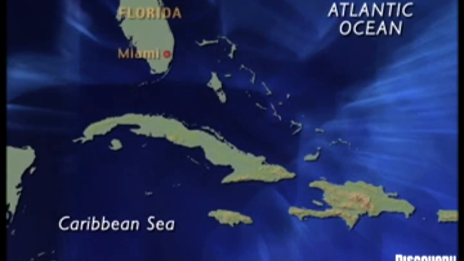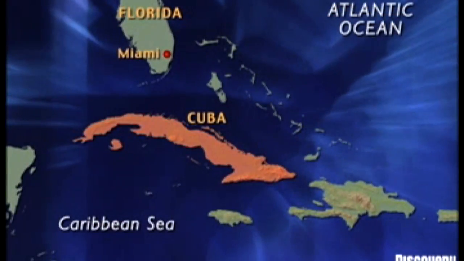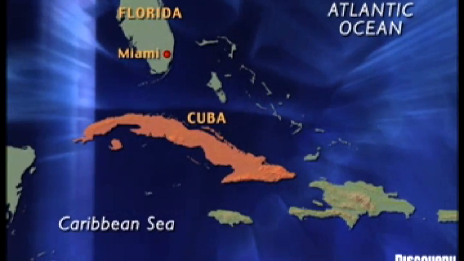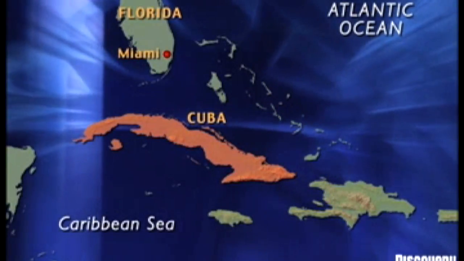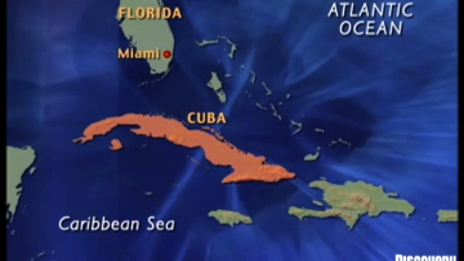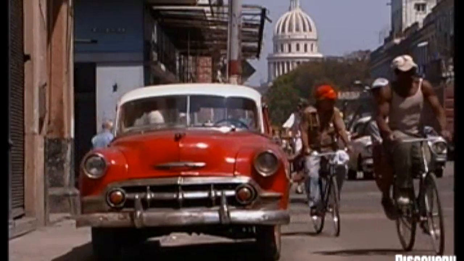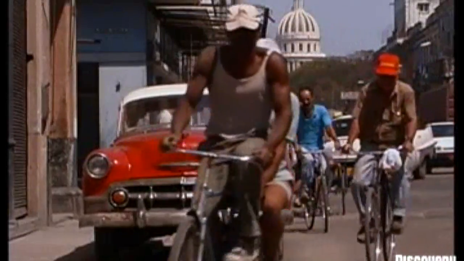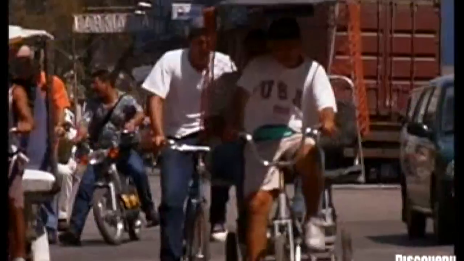Just 92 nautical miles south of Miami, Florida, Cuba stretches about 780 miles from east to west. It is the largest island in the Caribbean. Although politically different, the United States and Cuba are close geographically, and they share many favorite pastimes, especially baseball.